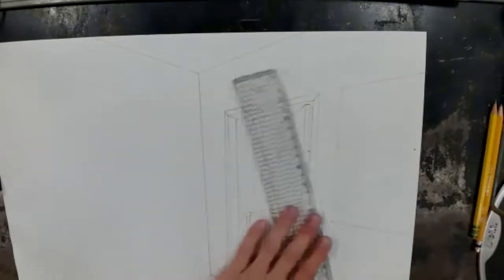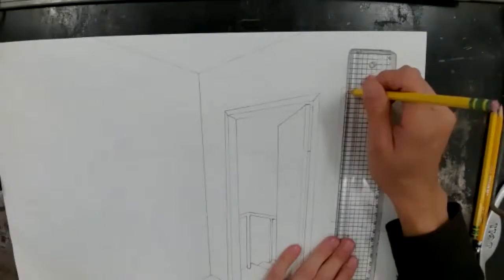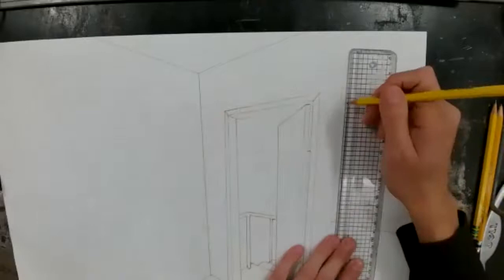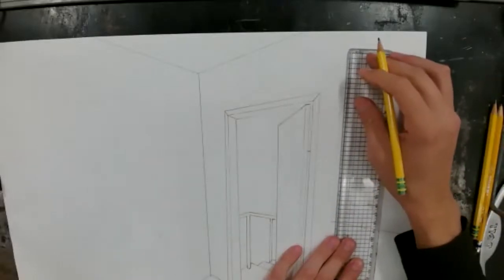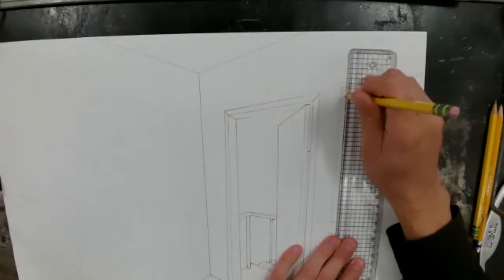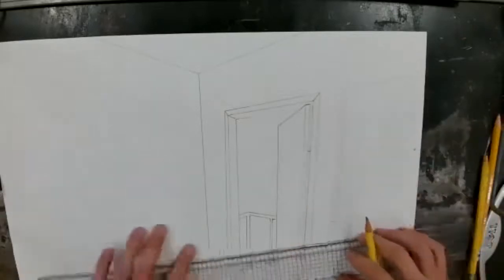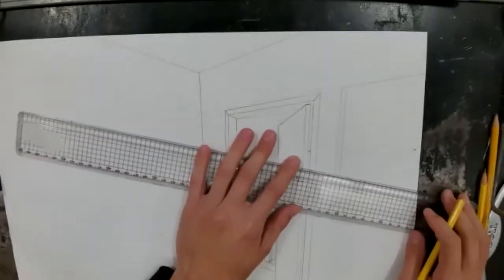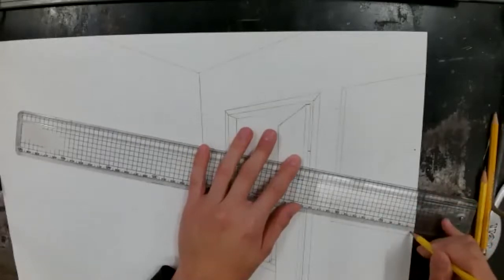So now let's do a window frame. Let's add some thickness to that window. So again, I'm mimicking. It's the same as the door frame. I'm going to mimic this line. I'm moving my ruler a little bit, and I'm making a line straight up and down. And the same with the bottom line. I'm moving my ruler a little up, and I'm mimicking that line.